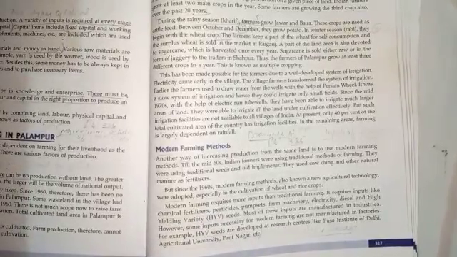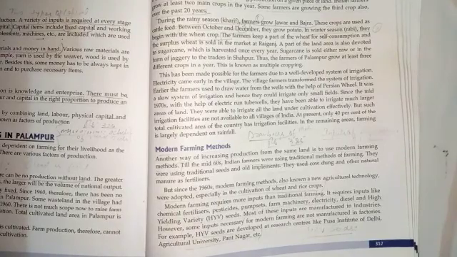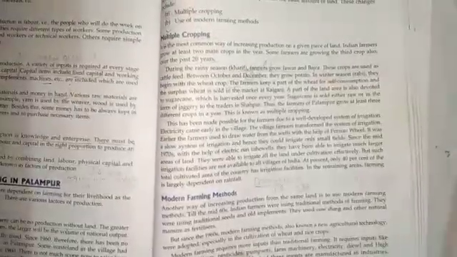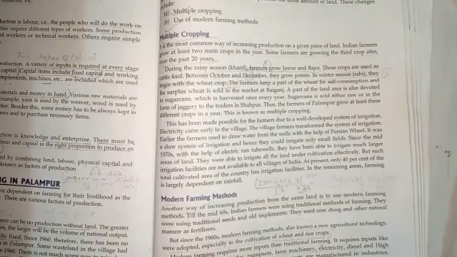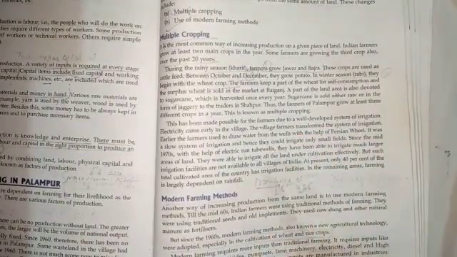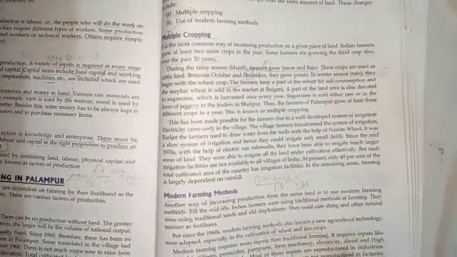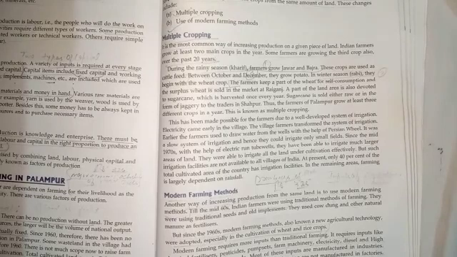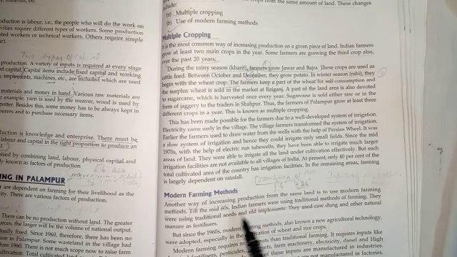In this video we will take our discussion further and discuss how we can grow more from the same piece of land. In the last video we discussed multiple cropping, and in this video we will discuss the use of modern farming methods. Number two, modern farming methods. This is another way of increasing production from the same piece of land. Modern farming methods provide a scientific way of increasing production.